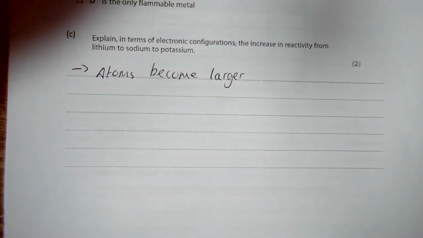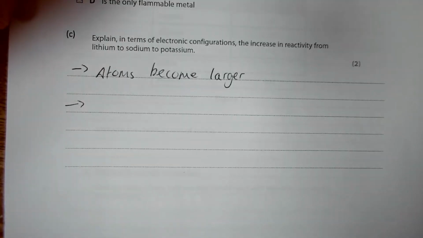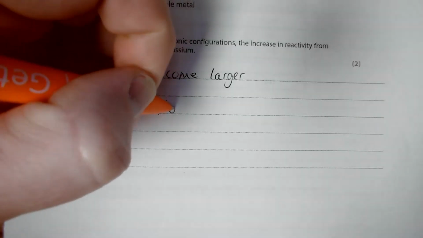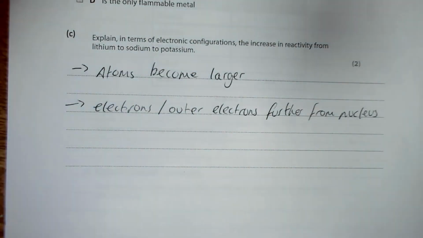More shells means there's more shielding, there's a greater distance from the nucleus, and therefore the electrons are lost more easily and the reaction occurs more vigorously. So you've got to link the idea of having a greater distance of the nucleus from the outer shell.